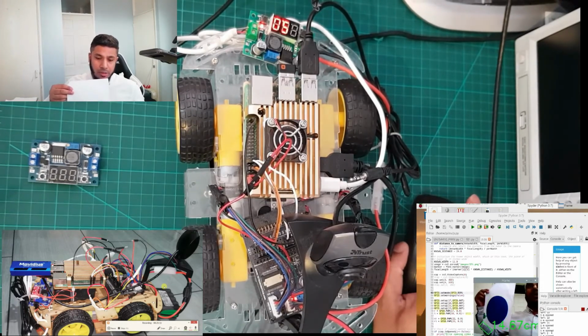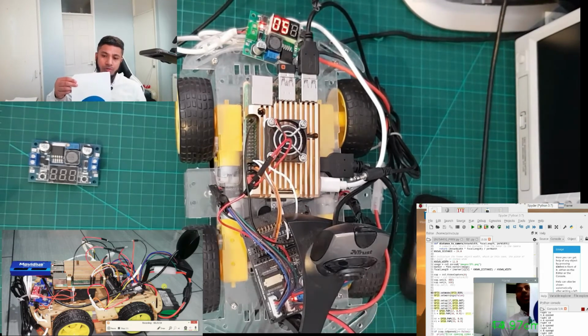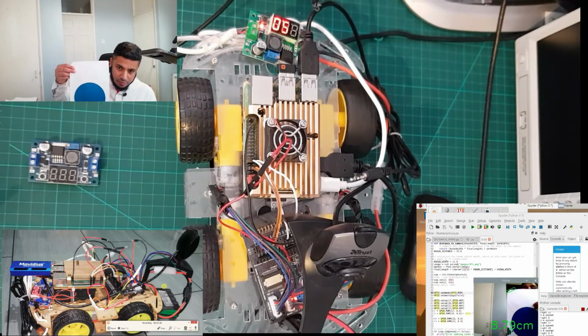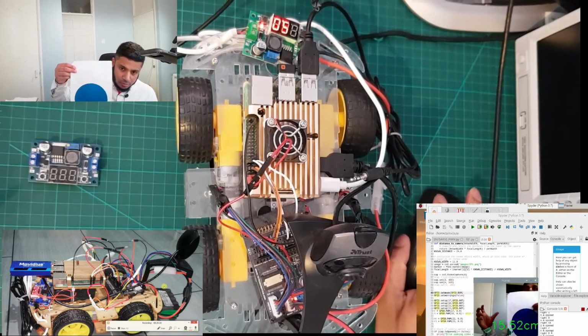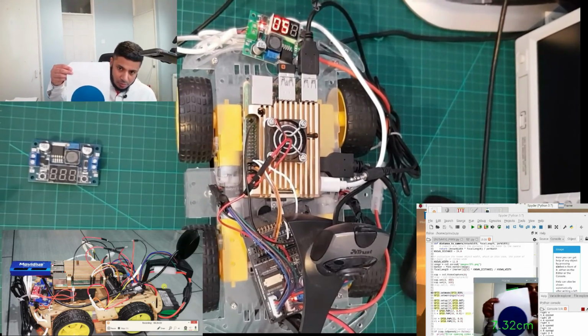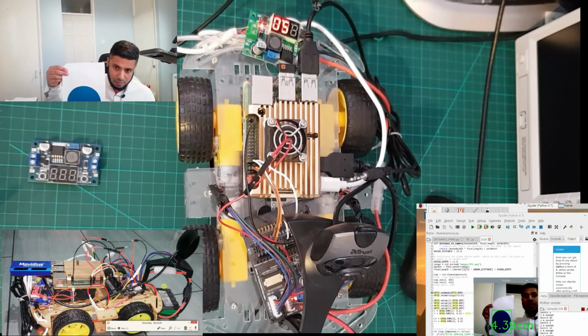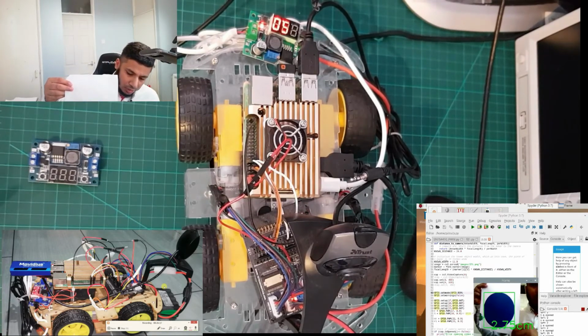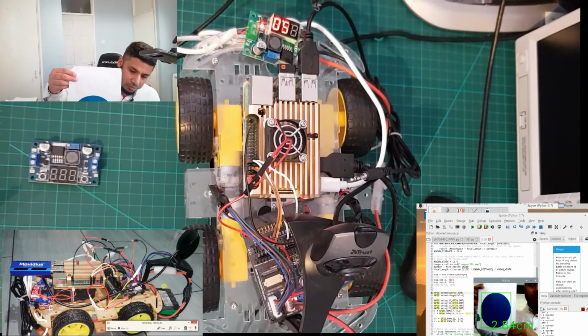As I go closer, the wheels will move in reverse, just to get away from the robot itself. At the center position, the robot moves forward. As I'm going closer, it will go in the opposite direction. Yeah, as you can see, the opposite direction movement happens, though there is some inconsistency issue.